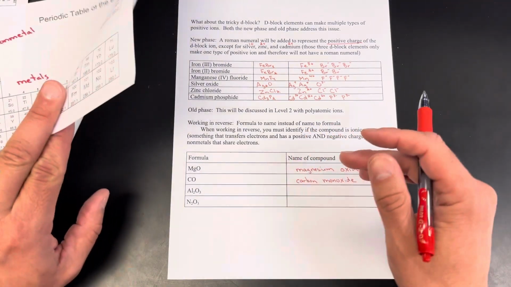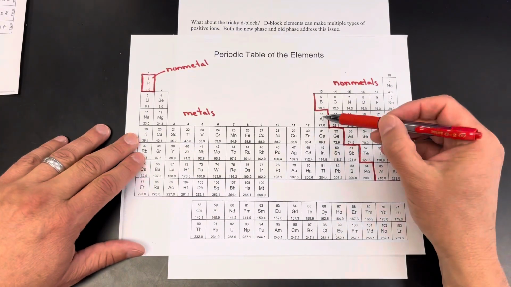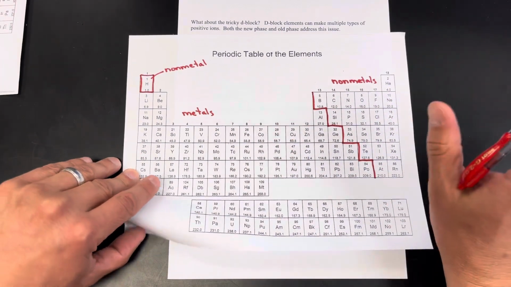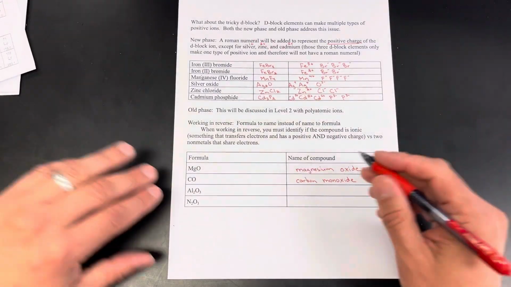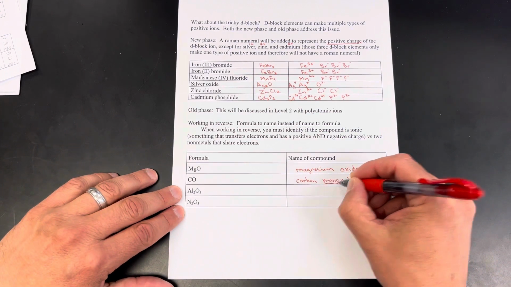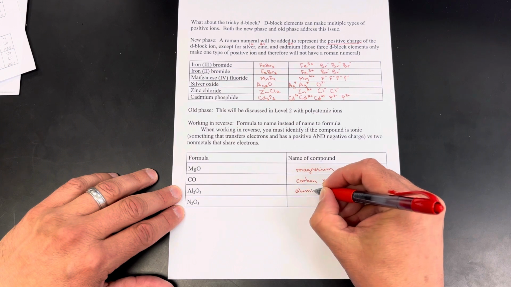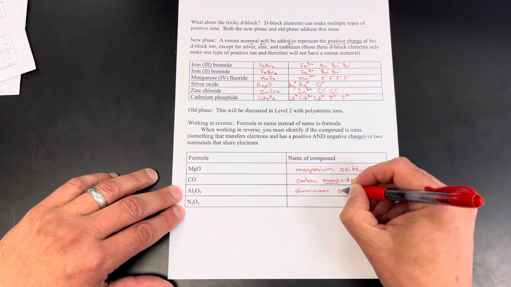Next problem is Al2O3. Aluminum here being a metal, the oxygen being a nonmetal, that's ionic, no prefixes, okay? So we don't have to use a prefix like we did in the last one, okay? So it's just going to be aluminum oxide.